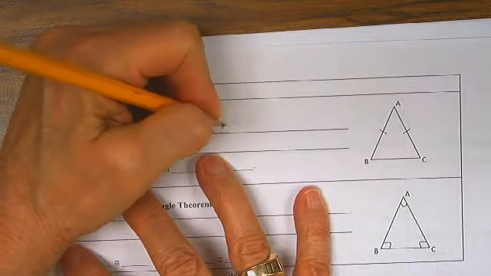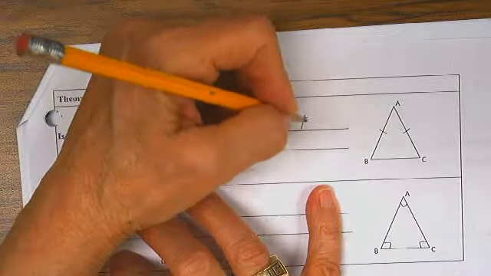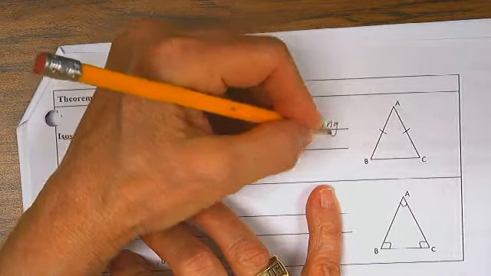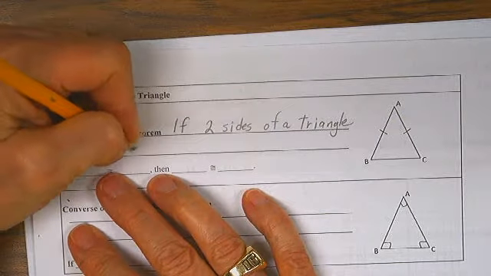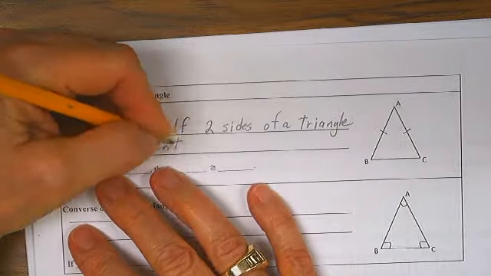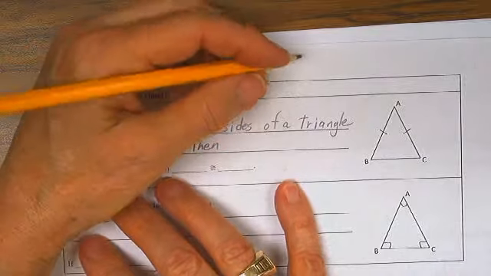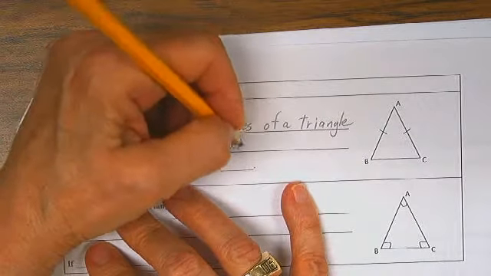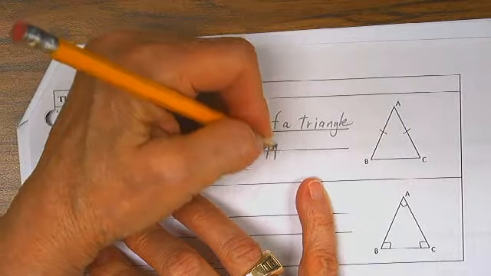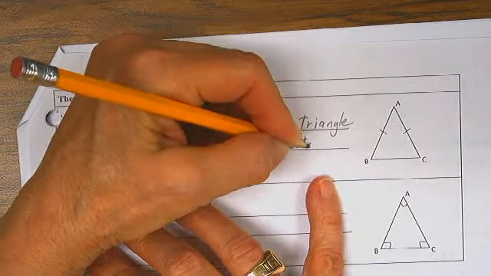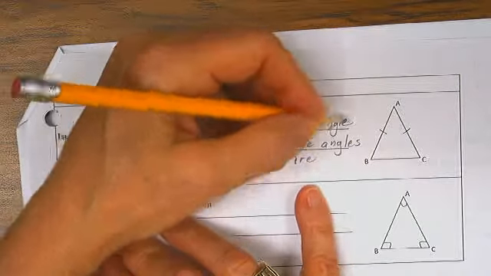If two sides of a triangle are congruent, then the opposite angles are congruent.